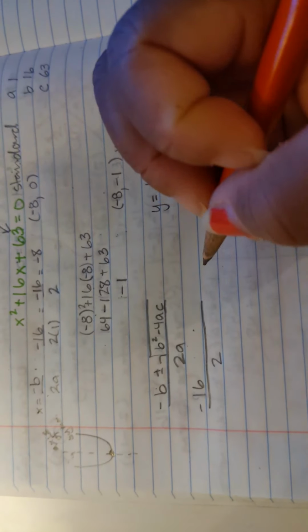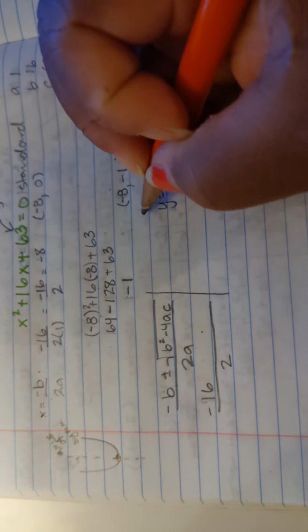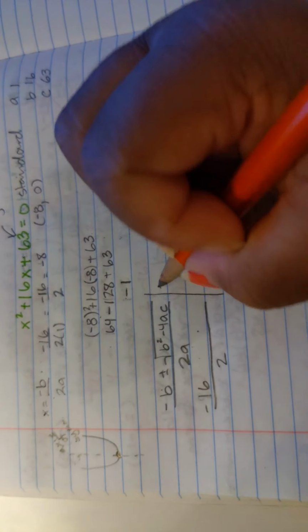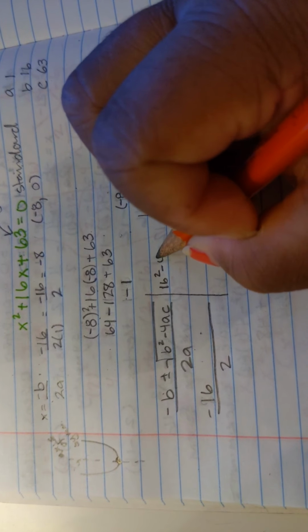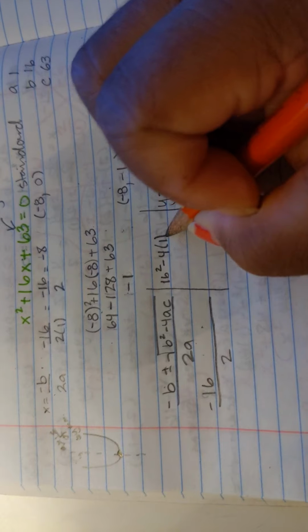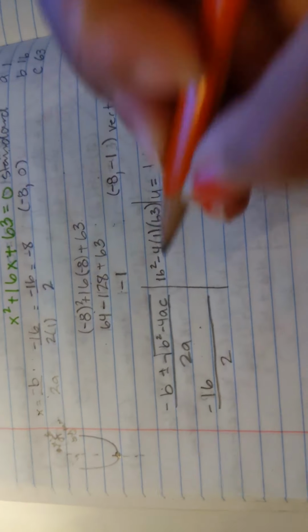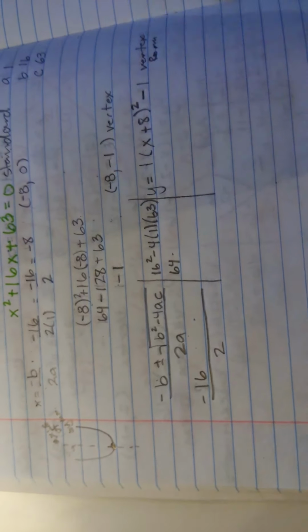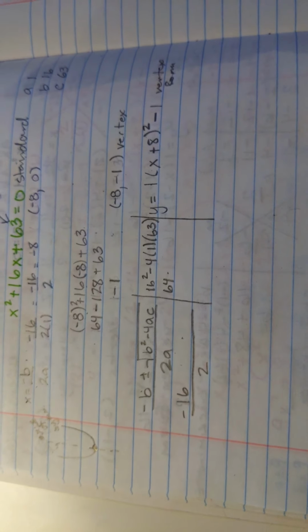I'm going to do b to the second power, so 16 to the second power, minus 4 times a, which is 1, times c, which is 63. And again, feel free to type that into a calculator. I know that it is not the easiest to do all of that in your head.